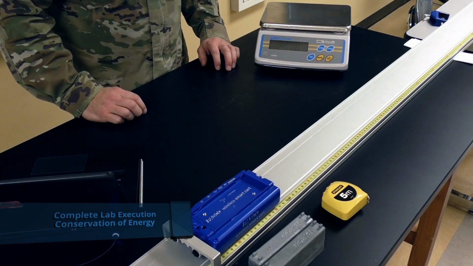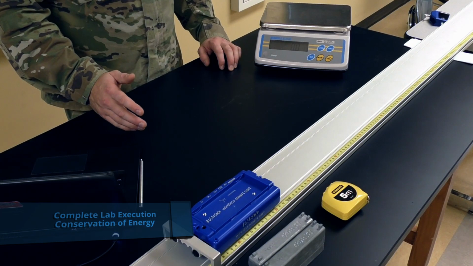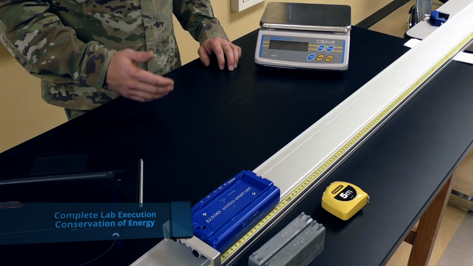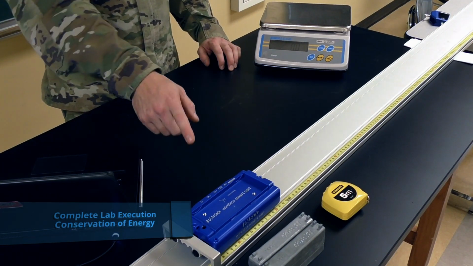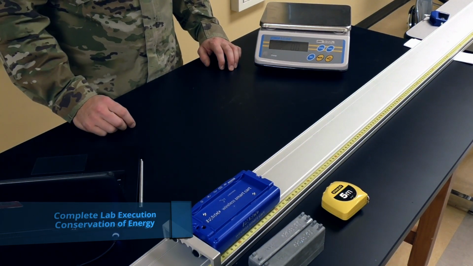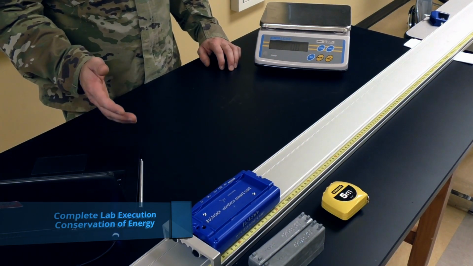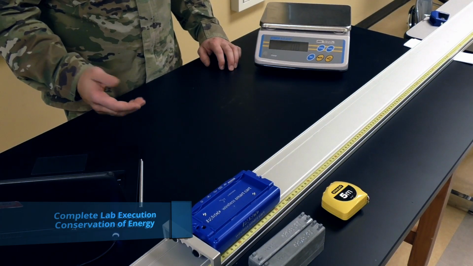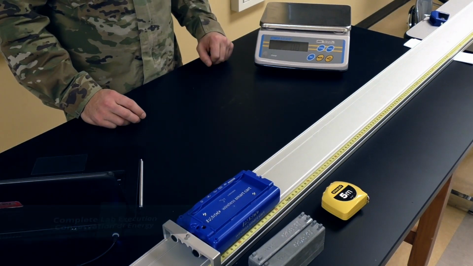Hey there, physics fans. Today I'm going to walk you through an experiment from start to finish where we determine the spring constant for my cart here on the track. We're going to apply conservation of energy, where we take the energy that's stored in a spring and convert it into kinetic energy of this cart moving.